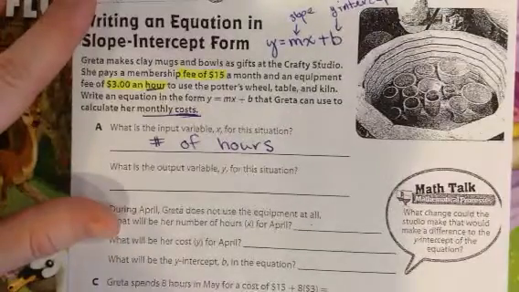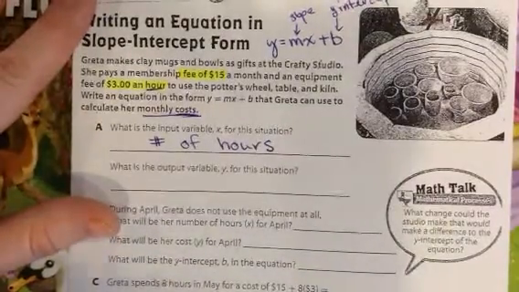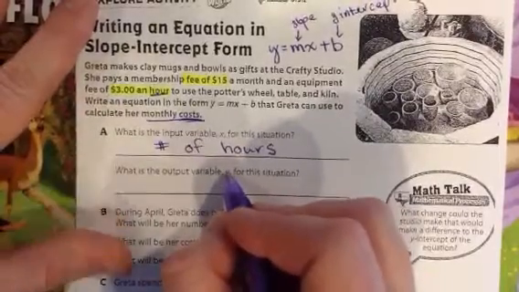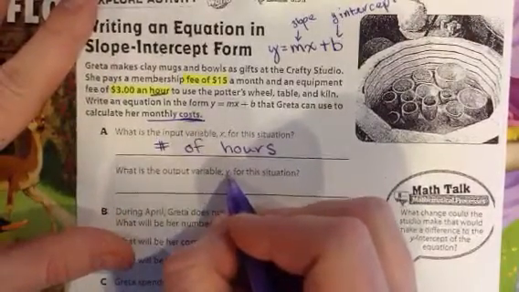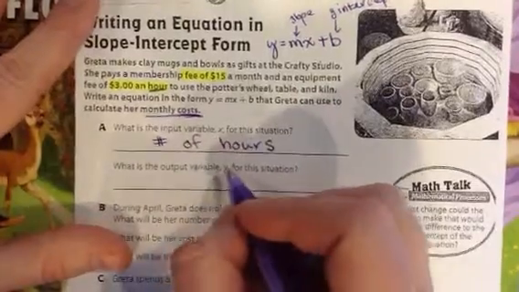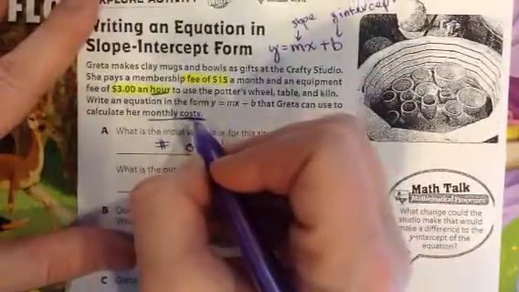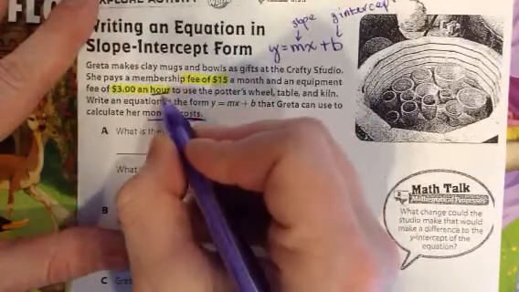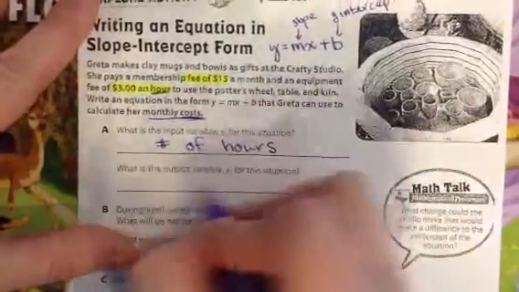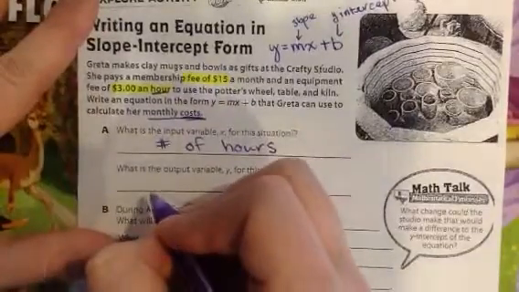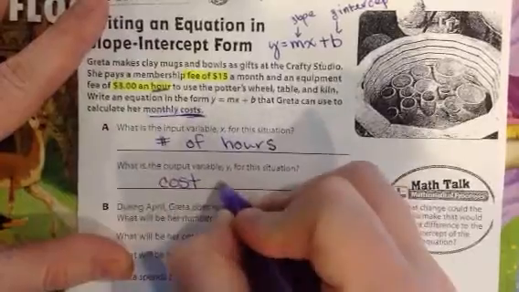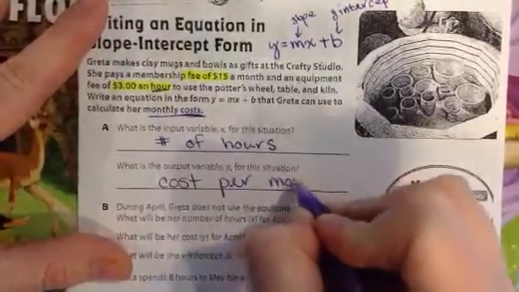What is the output variable, or the y, for this situation? So y, if you remember on that first page where the bubbles were, we said that y was the dependent variable. So for this scenario, the cost will depend on how many hours she's using the equipment. So for the y, I'm going to put cost per month.